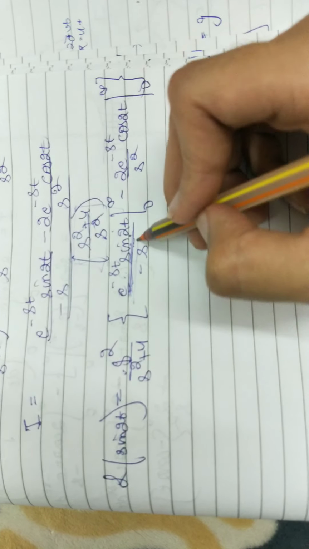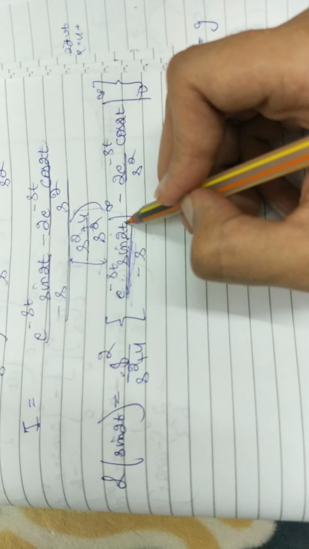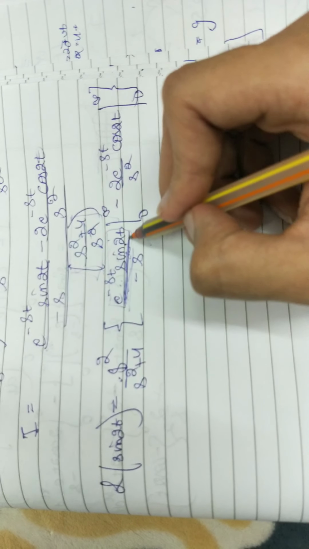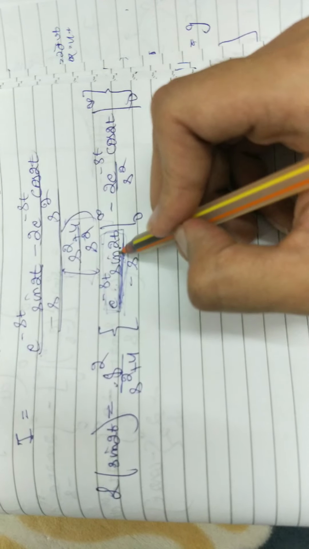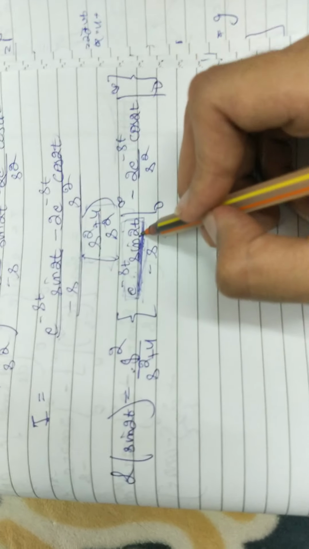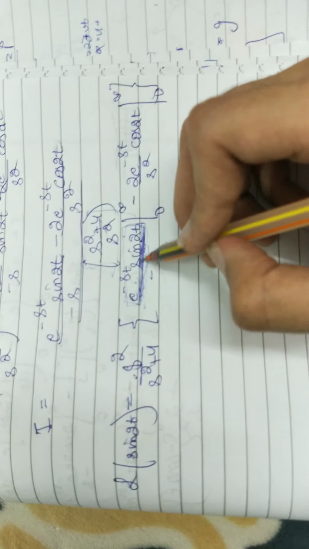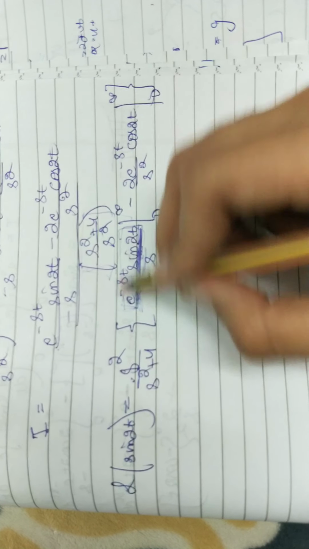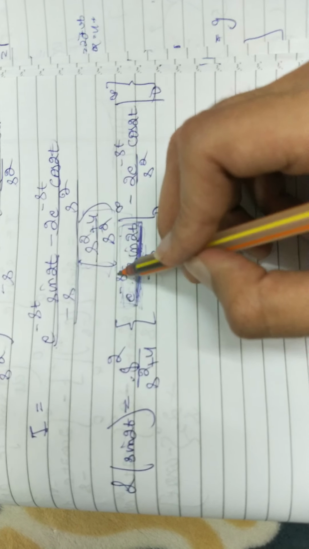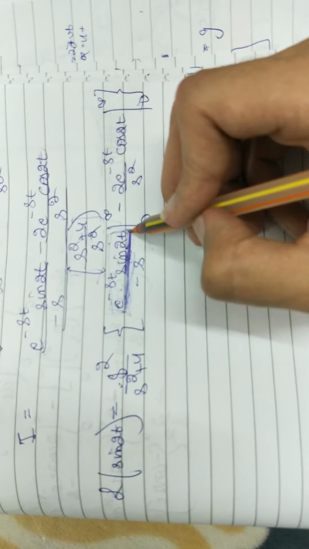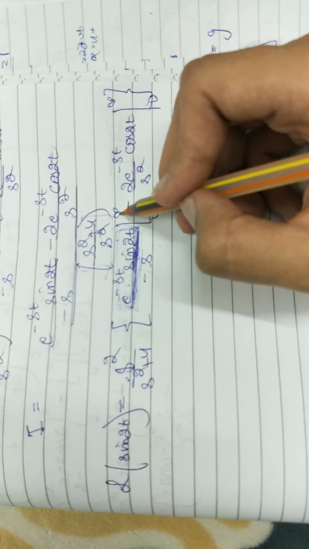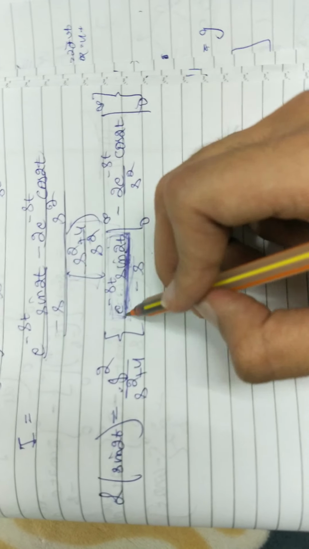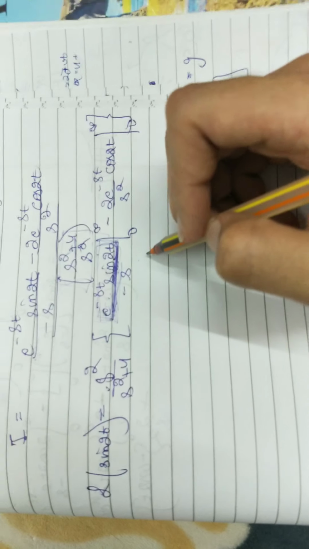So the net result is that the sin 2t gets bounded by an envelope due to e raised to minus st decay, and the ultimate result is that when t tends to infinity, this term tends to 0, right?